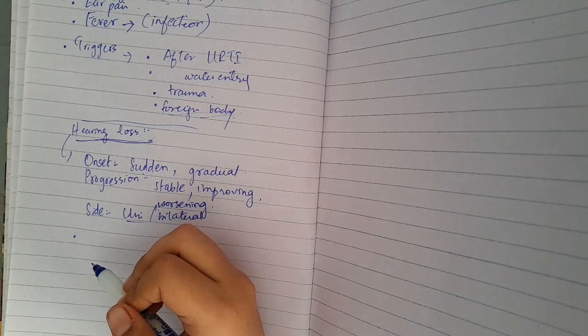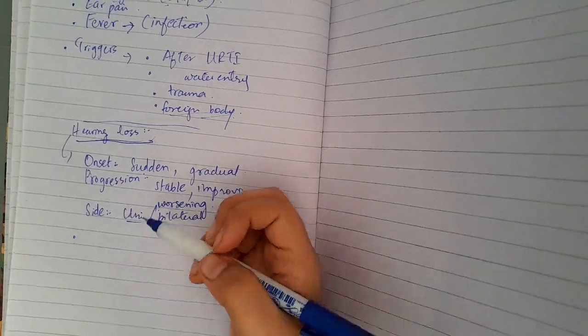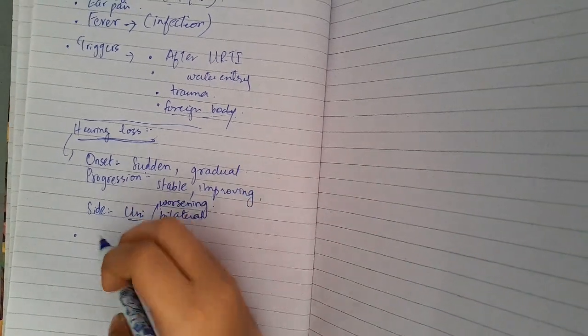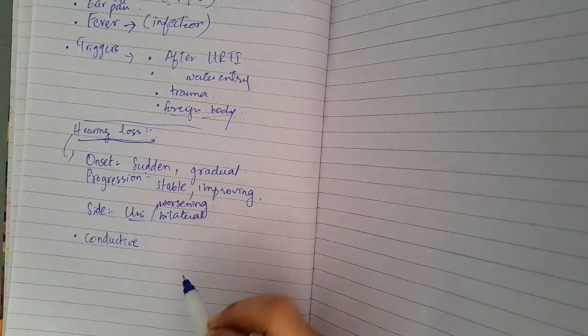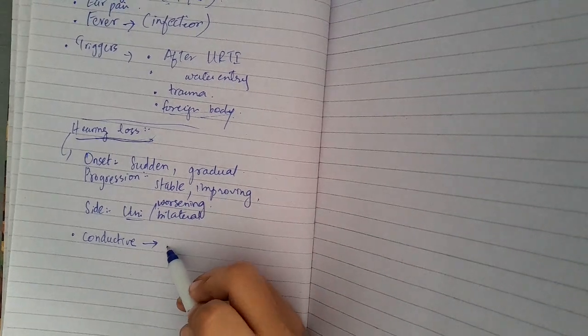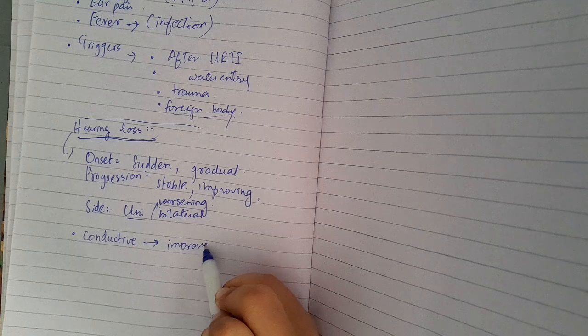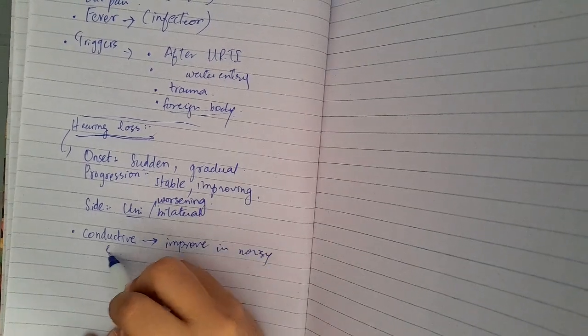But in the history taking, you're not allowed to touch the patient. You only have to ask questions from the patients, right? So how to do that? First, we have conductive hearing loss. What question to ask for conductive hearing loss? We will ask, does your hearing improve in a noisy environment? You will ask this question. Does your hearing improve in a noisy environment?